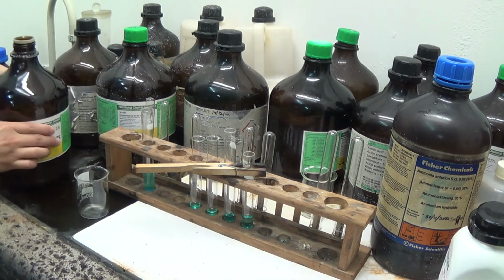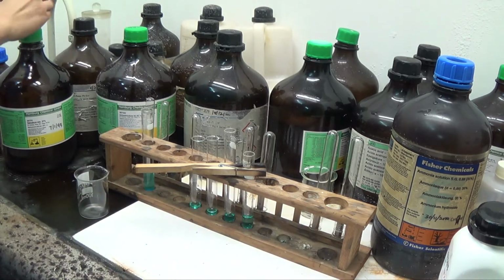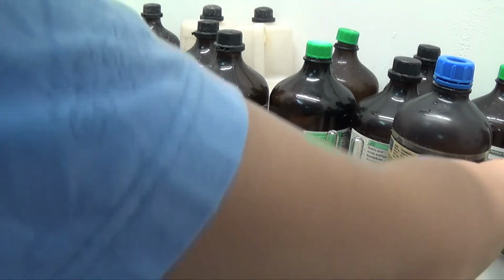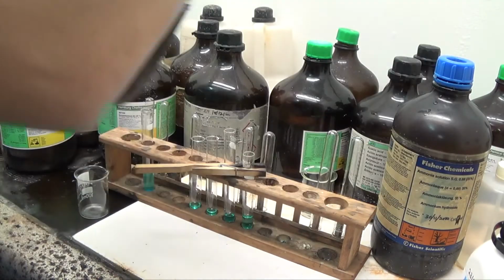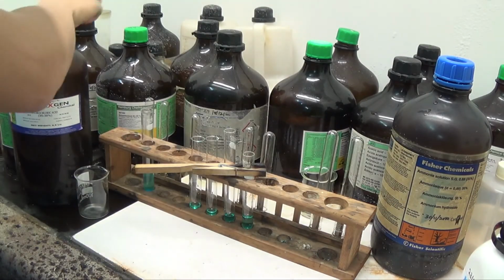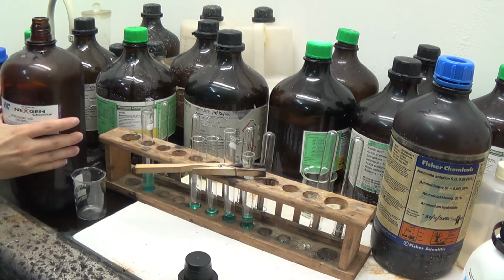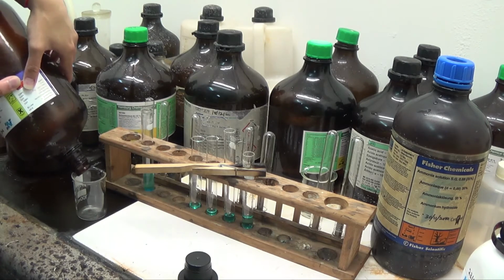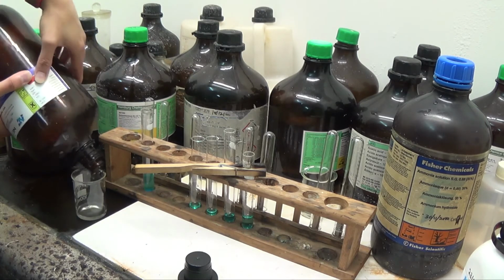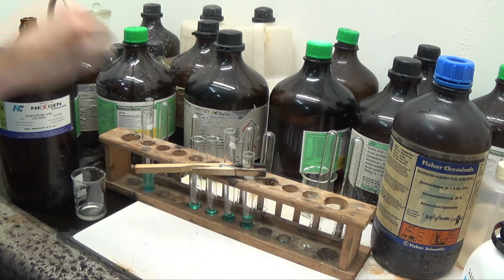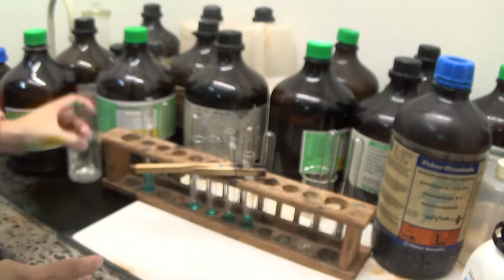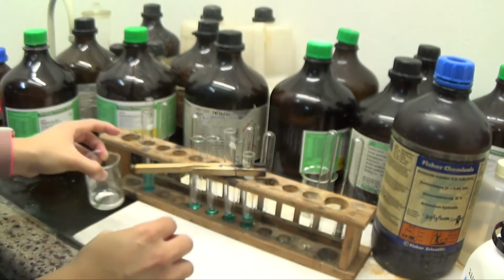And that is empty as well. That's empty, so it's sulfuric. This one is hydrochloric. So this one is hydrochloric acid.